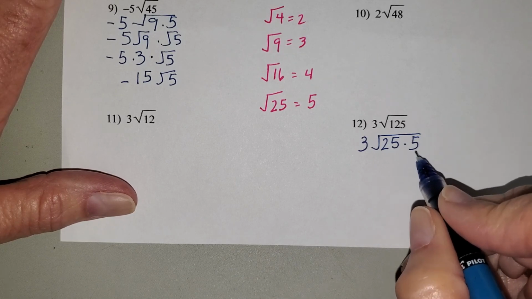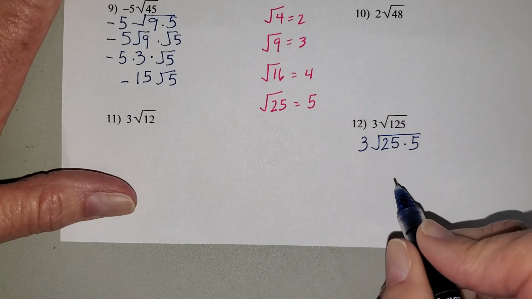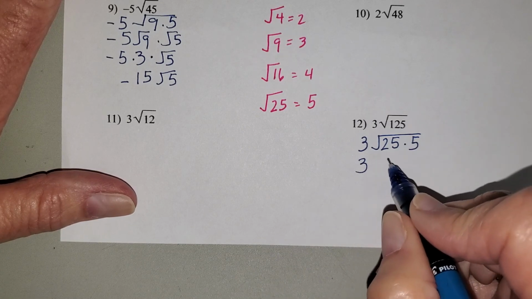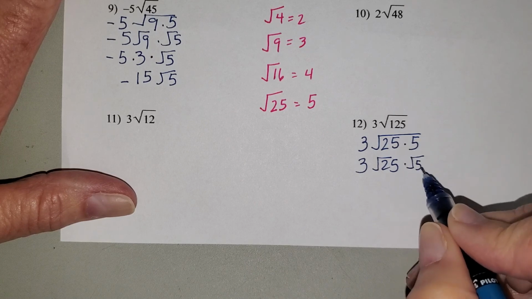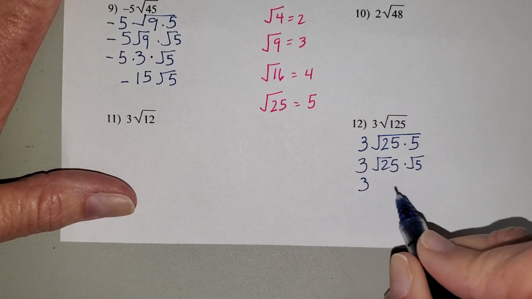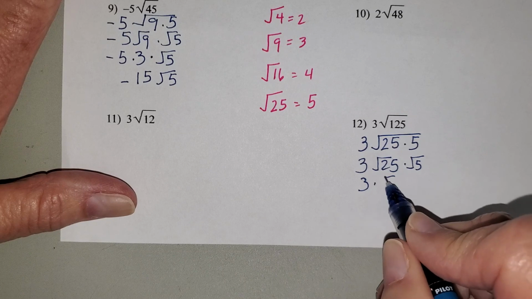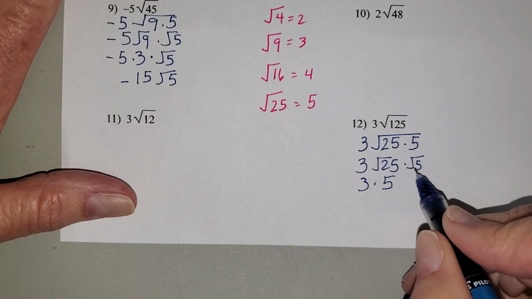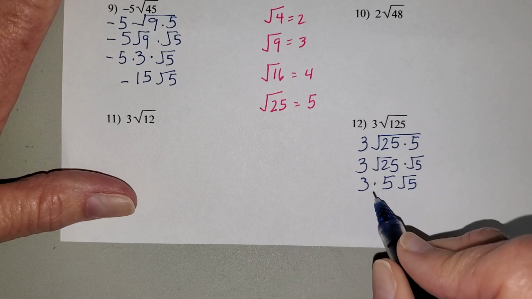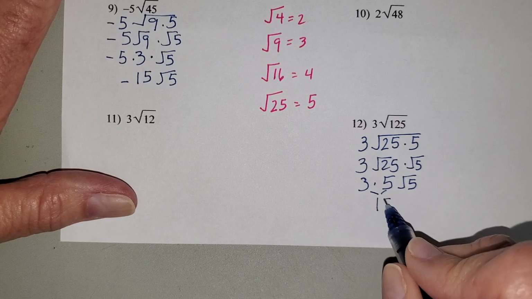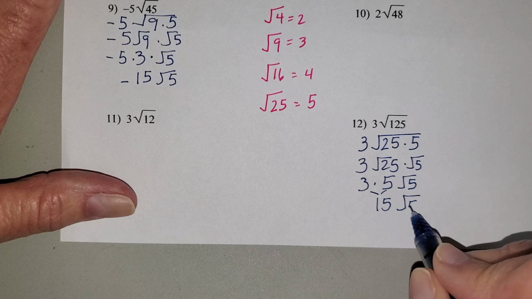Can we factor this using a perfect square? No. So we'll break this up into 2 parts. Bring down the 3. Square root of 25 is 5, no radical sign. Square root of 5 we can't do. It stays inside the radical sign. We can multiply these factors that are outside and this.